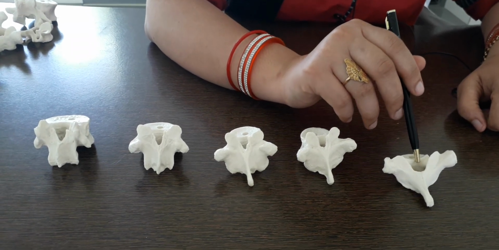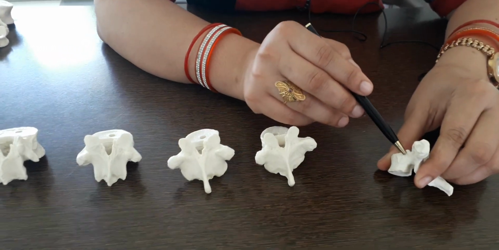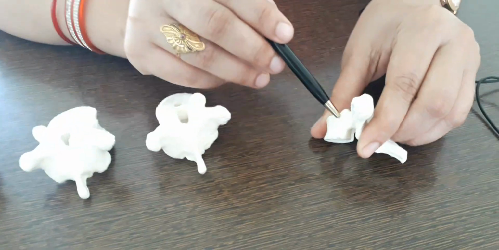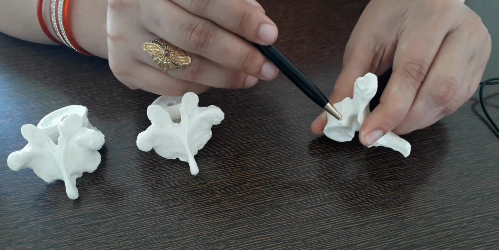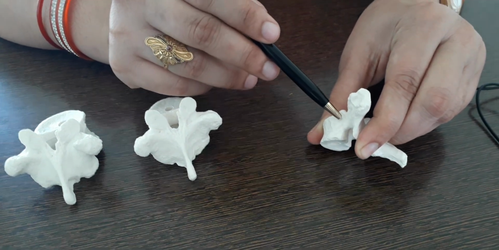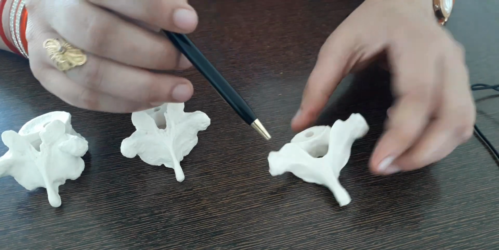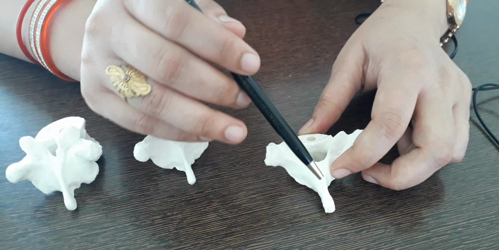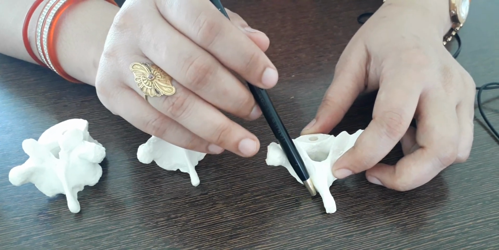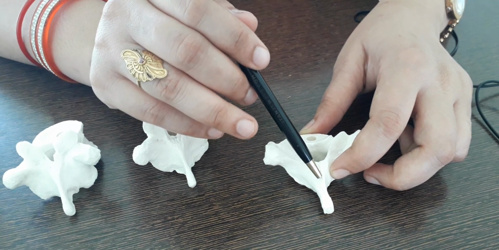Apart from that, you must remember that it has a costal facet. That is the superior costal facet and this is the inferior costal facet. Now this will articulate with the head of the first rib. Apart from that, you must see that the spine is thick as well as long and nearly horizontal. So that is specific about the first thoracic vertebra.